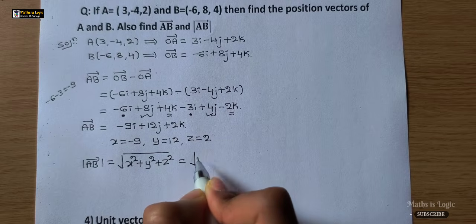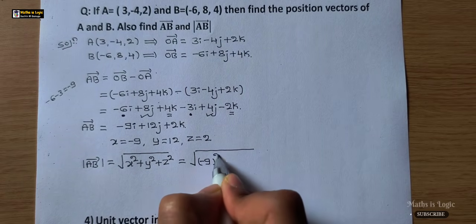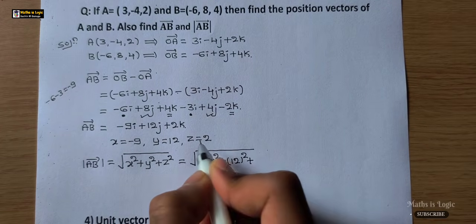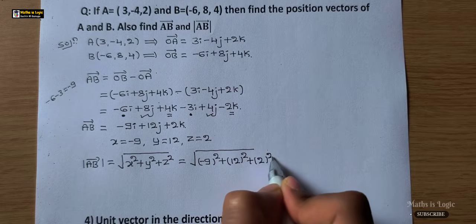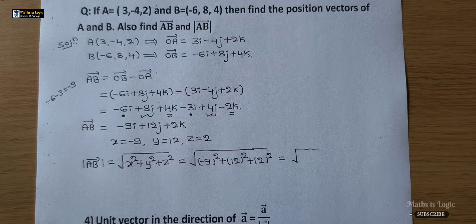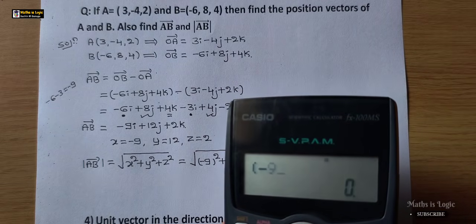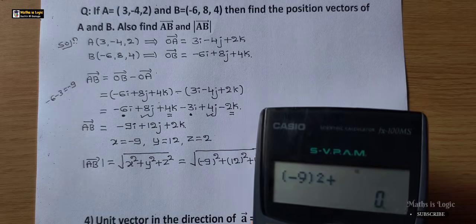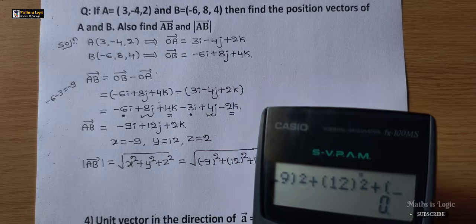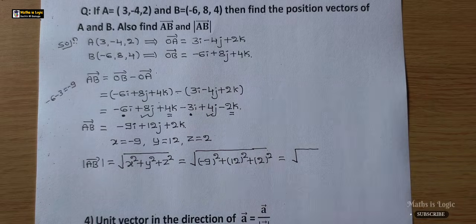So which is equal to, keep that square root as it is, substitute x value minus 9 square plus y value 12 square plus z value 2 square. So which is equal to, again keep that square root as it is, directly use the calculator. First in bracket minus 9 square plus next bracket 12 square plus again in bracket 2 square. So final answer is 229.